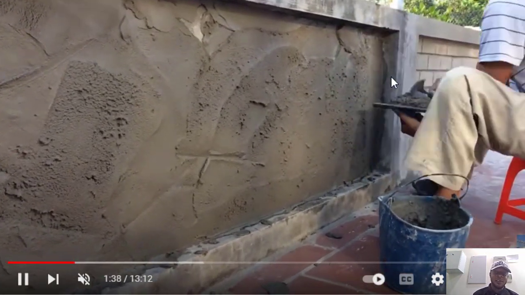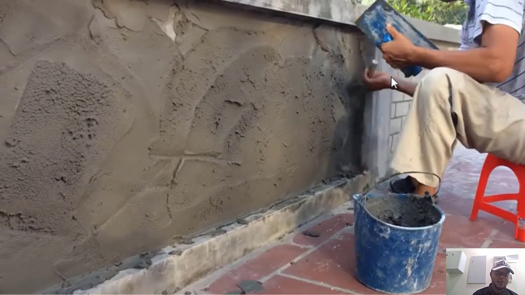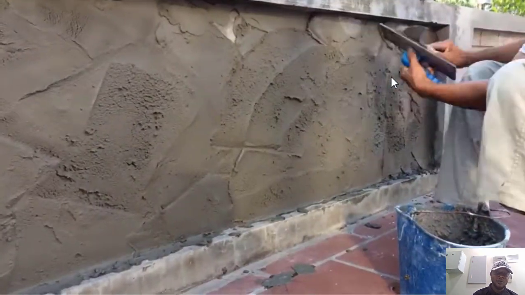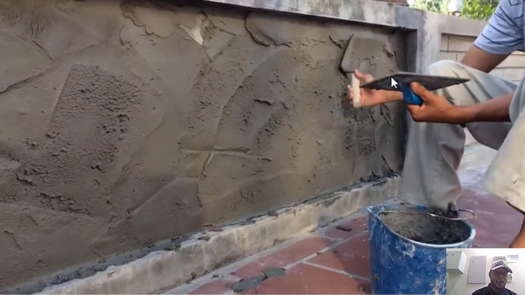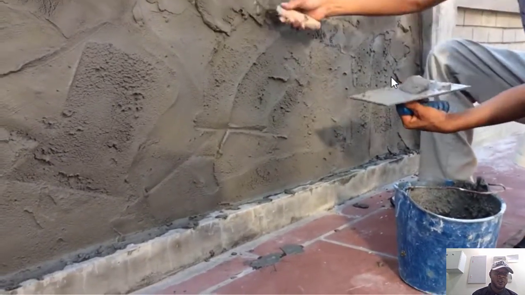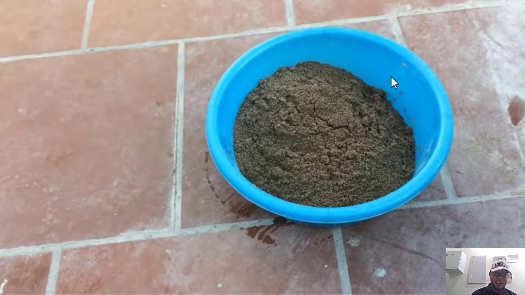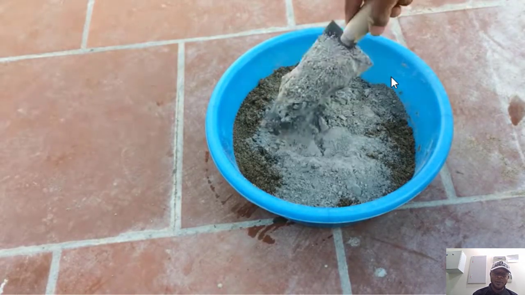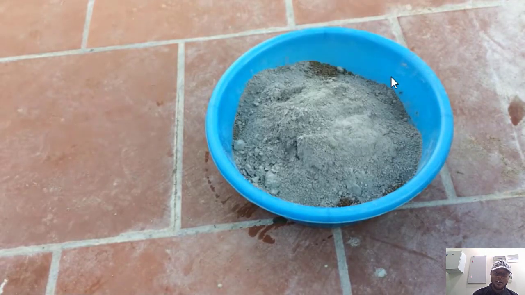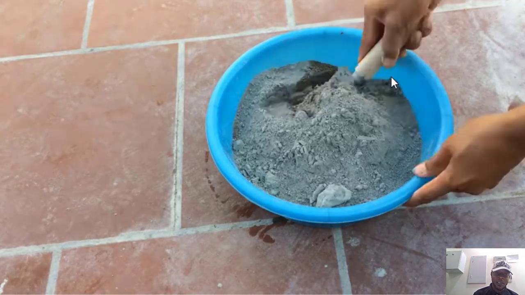I can actually fast track this plastering so that it will not take much of our time, and then we'll go straight to the smoothness and then to the skills. So as you can see, after your plastering, you now have this particular mixture again.